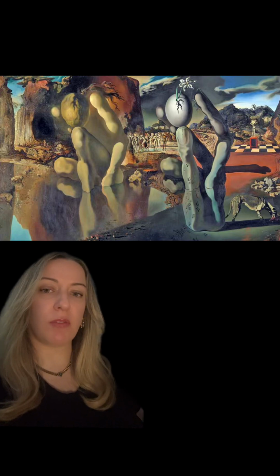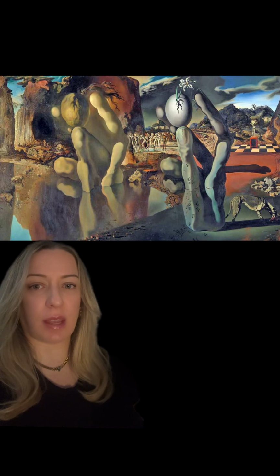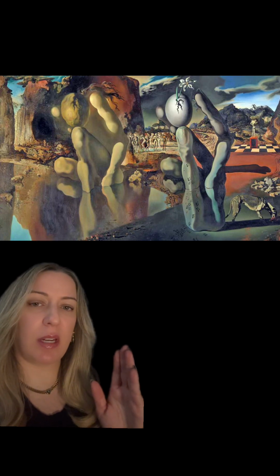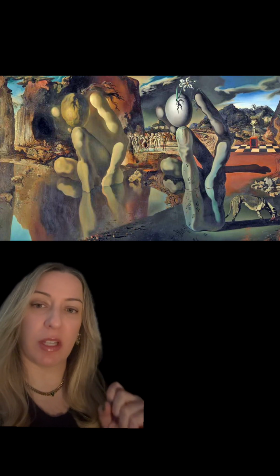The Metamorphosis of Narcissus by Salvador Dali, painted in 1937. This is one of the most fascinating visual illusions in surrealist art. This painting actually tells the story of Narcissus, the beautiful youth from Greek mythology that became so obsessed with his own reflection that he wasted away staring at himself in a pool of water.